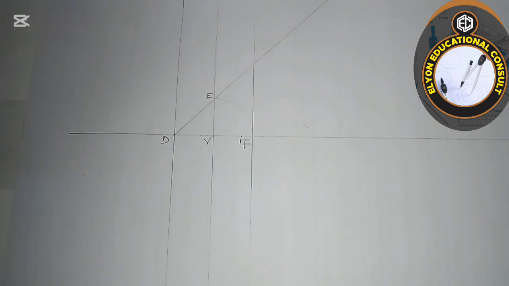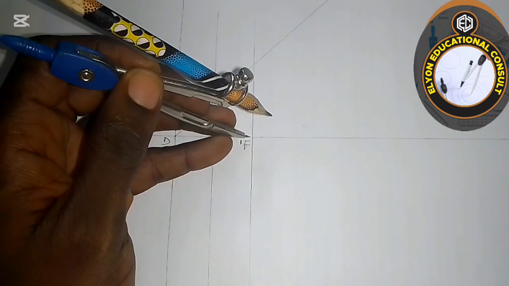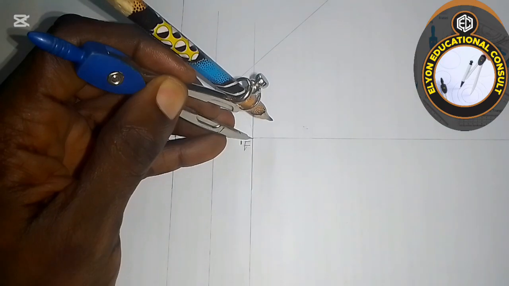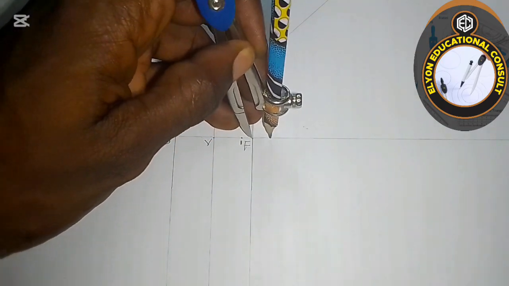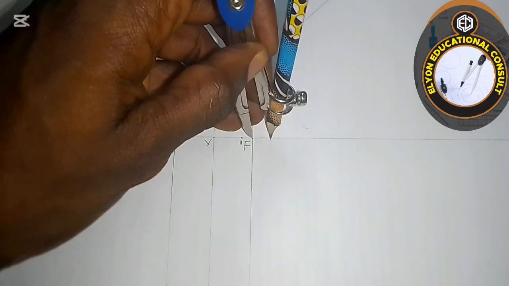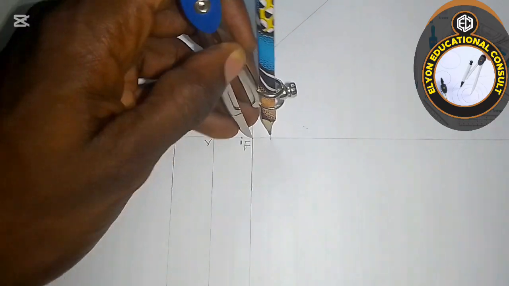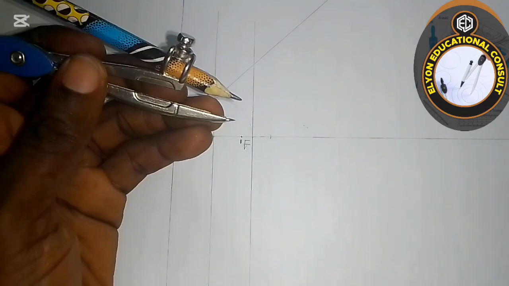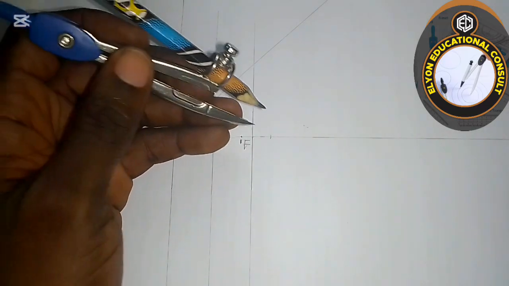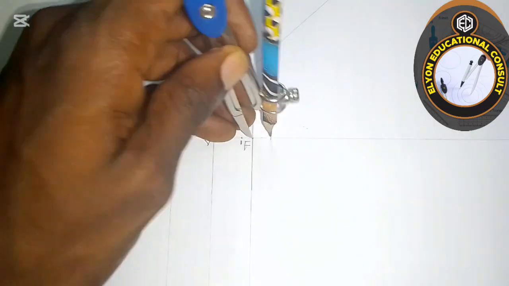Now from there, I step off further points. The points don't necessarily have to be equal.